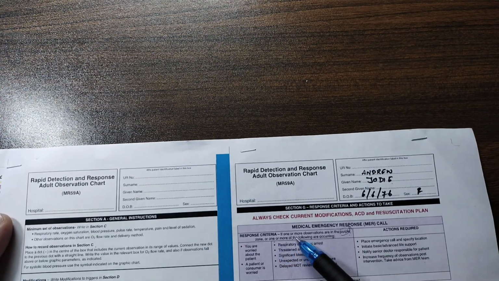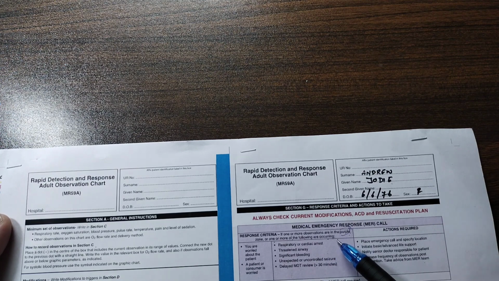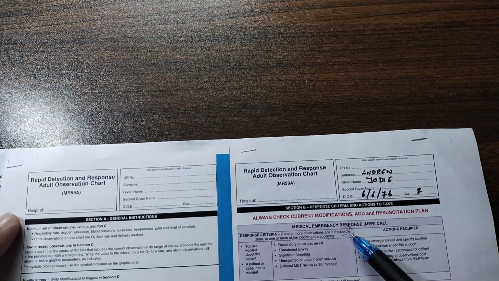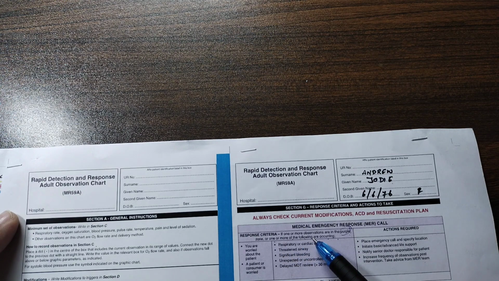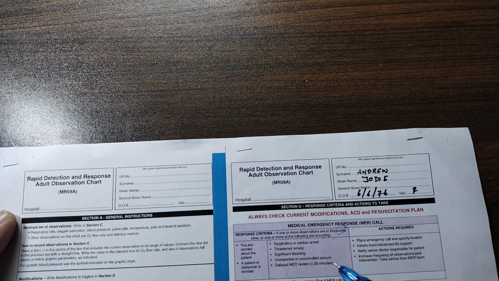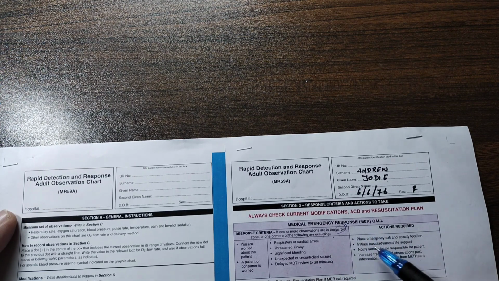And then one or more of the following are occurring. So there is a zonal response, and on top of that, one or more of the following is occurring: respiratory or cardiac arrest, threatened airway, significant bleeding, unexpected uncontrolled seizure, or delayed MDT review of more than 30 seconds. If this happens, right away go for a MER call.